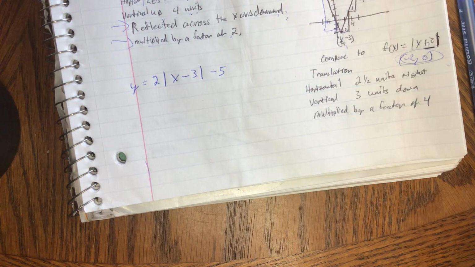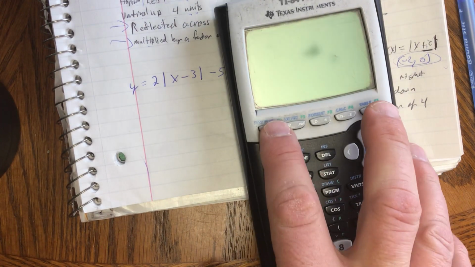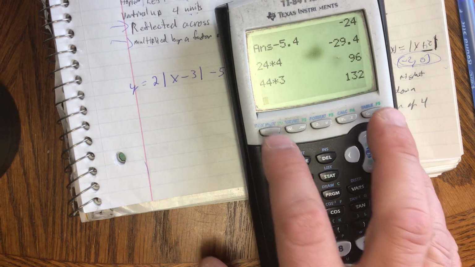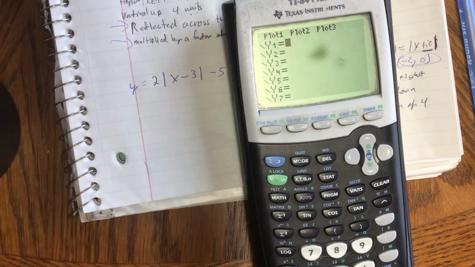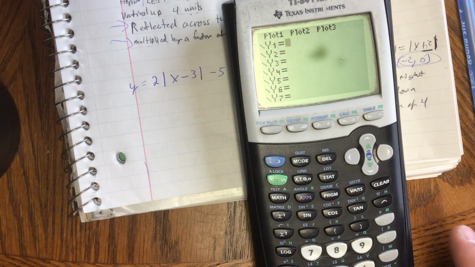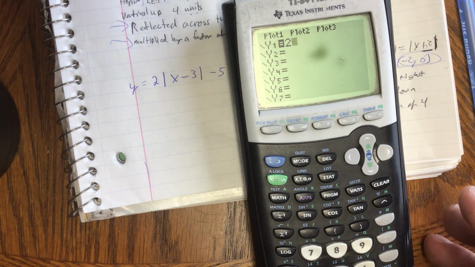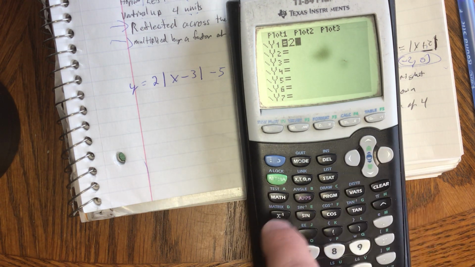Now I can punch this into my calculator, and I'm going to just show you where the absolute value key is on your calculator. So I'm going to graph this. I'm going to hit my on key. I'm going to hit my y equals, clear out what I've been doing, and then I'm just going to say, all right, I want to graph this absolute value, just like it says here, and I want to see it on my graphing calculator. So I'm just going to hit 2, and then where's the absolute value key on your calculator? It's pretty easy to find, actually. You go right underneath the alpha key to the math key.